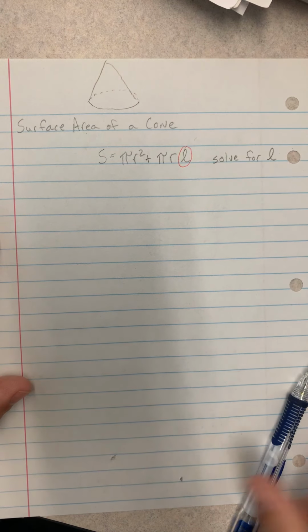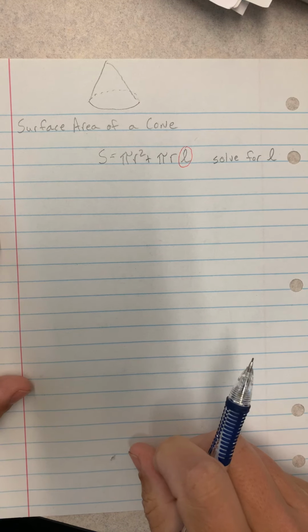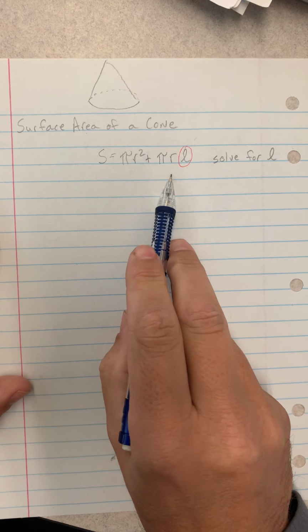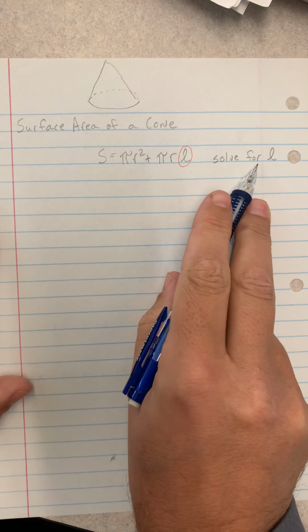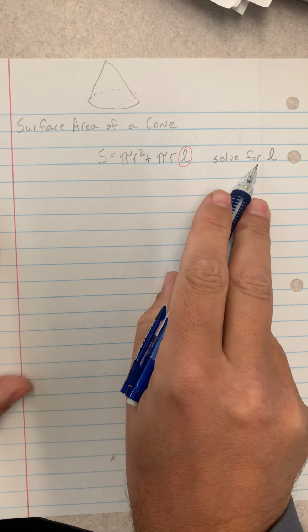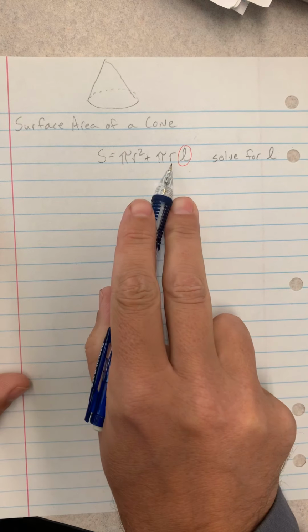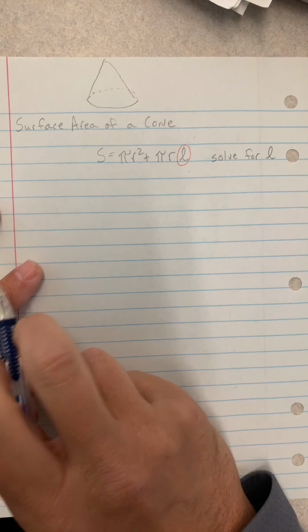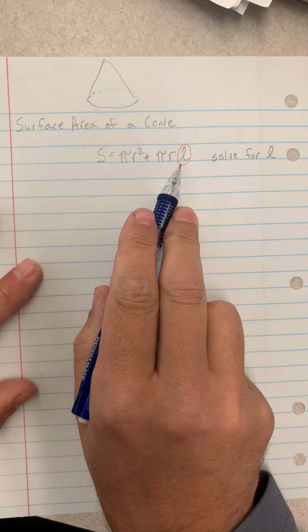I need to get that L by itself. In this problem, I happen to have 1, 2, 3, 4 variables. And we're just going to get this L by itself. You are not going to be able to tell what the L is unless I gave you values for the radius and values for the surface area of the cone. We're just going to try to isolate this L.